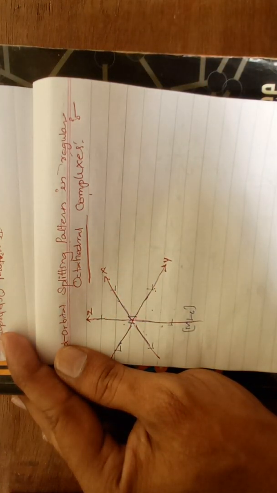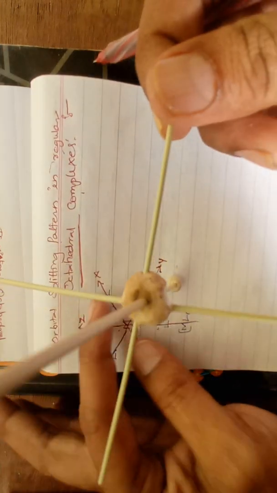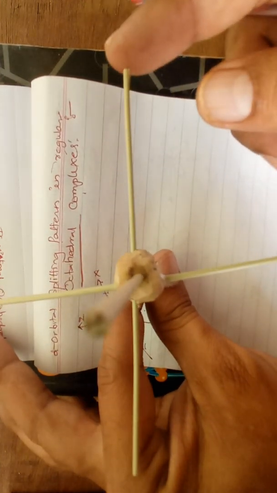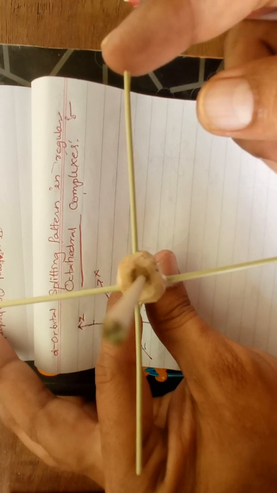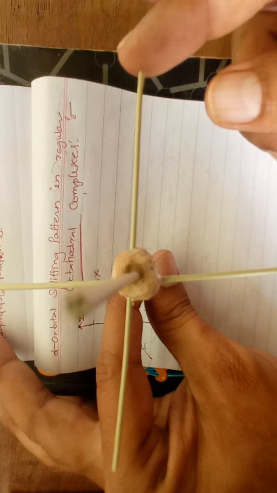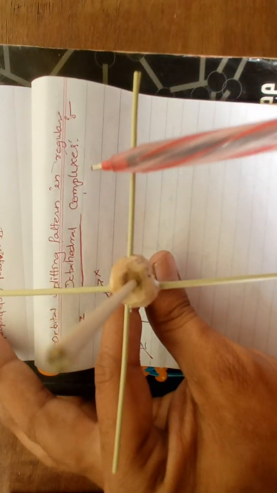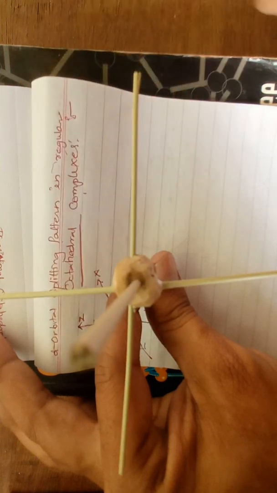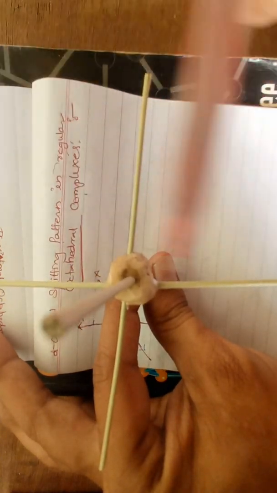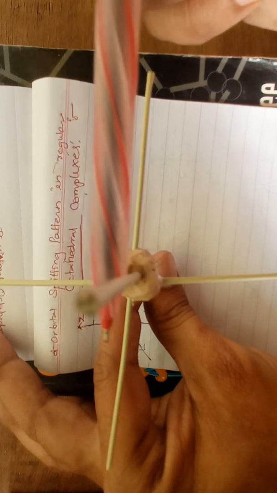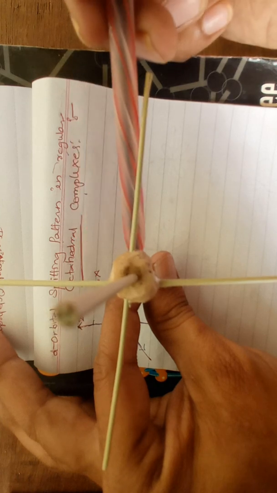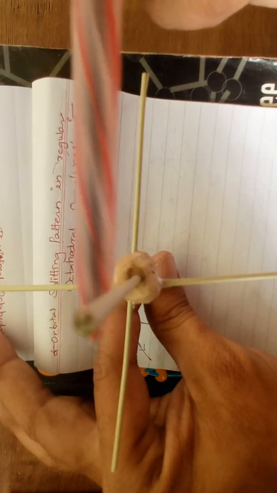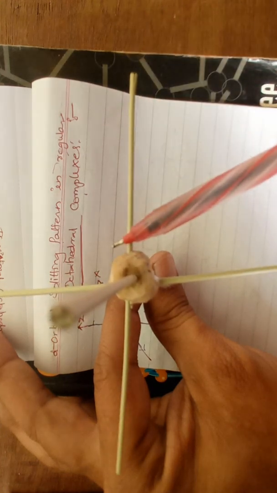So if we are arranging this octahedral structure here, I have taken the same arrangement as before this class to express all three coordinate axes. Consider the left and right axis as the x axis, the front to back and back to front as the y axis, and top and down as the z axis. So z, y and x, right?